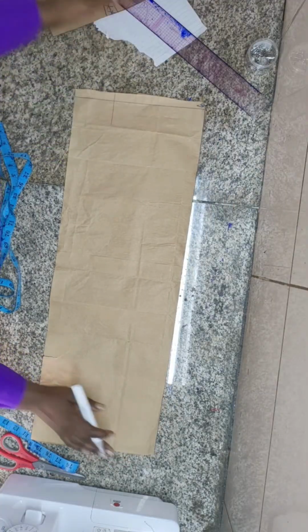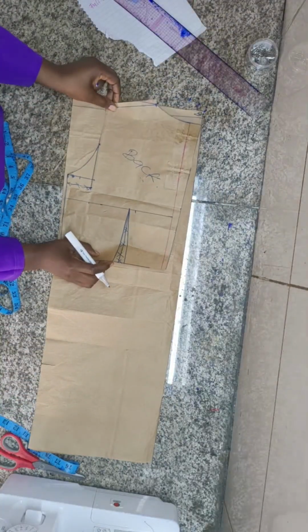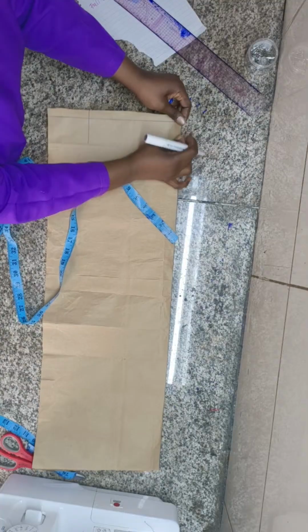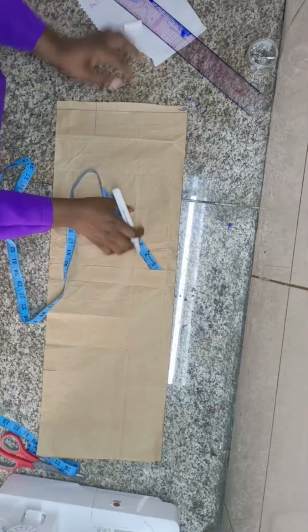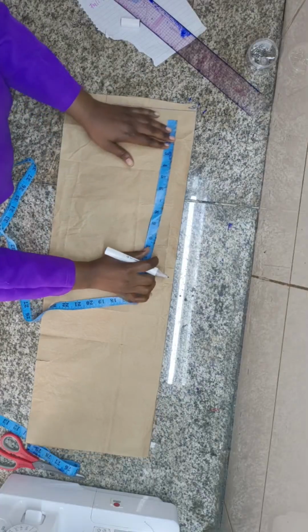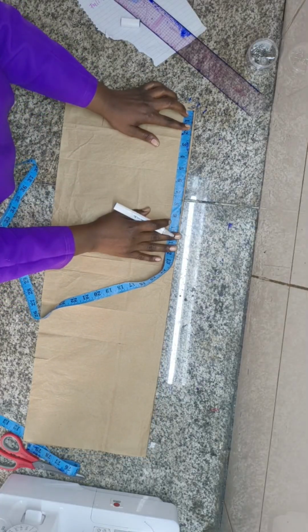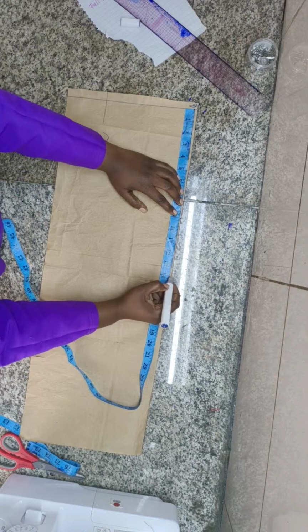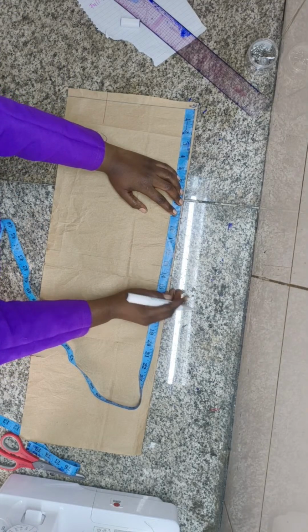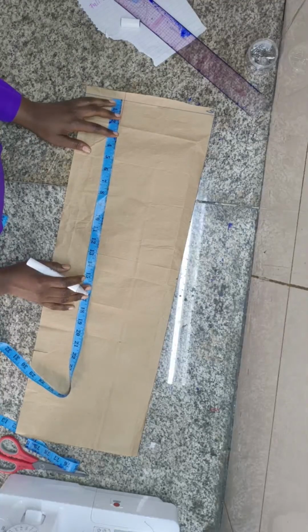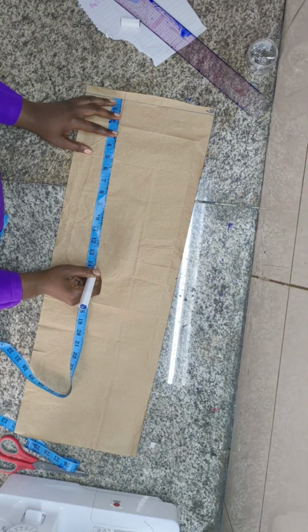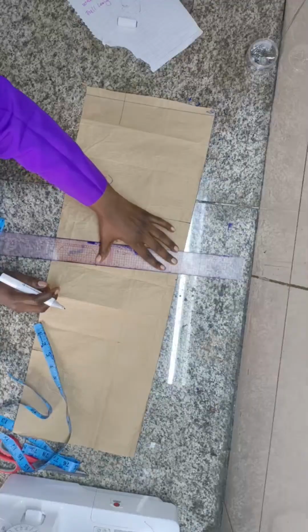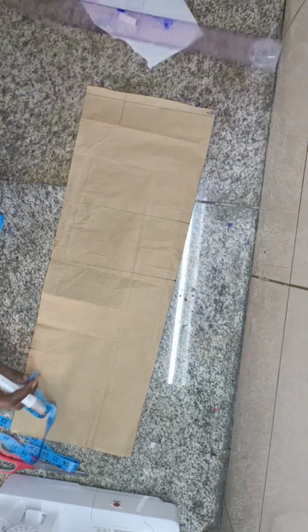Okay, this is our front. This is what we are going to use for the front. So I'm going to measure shoulder to bust. Shoulder to bust is 9 inches. Shoulder to waist is 14 inches. Shoulder to bust 9 inches, shoulder to waist 14 inches. So I make a line and a line here as well.